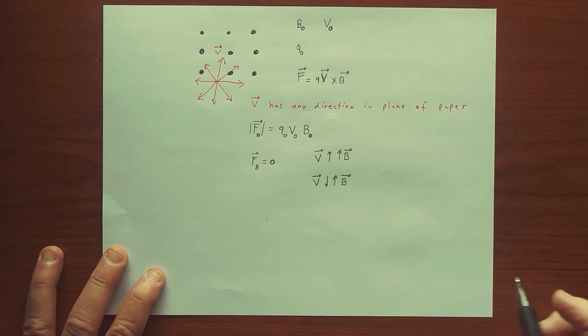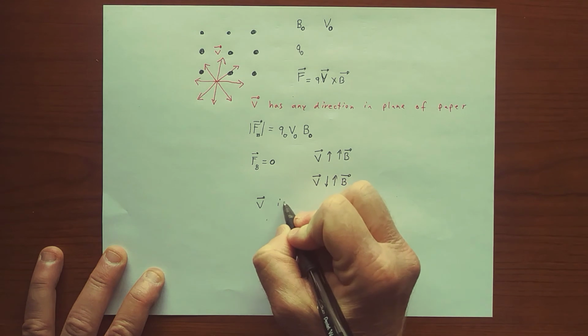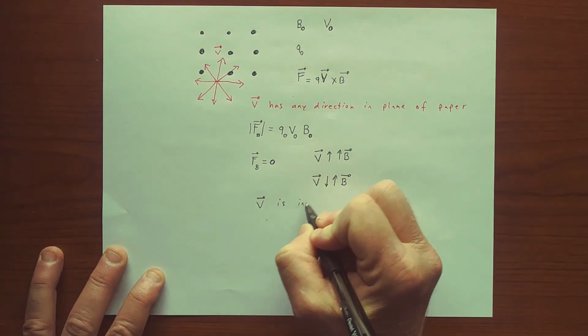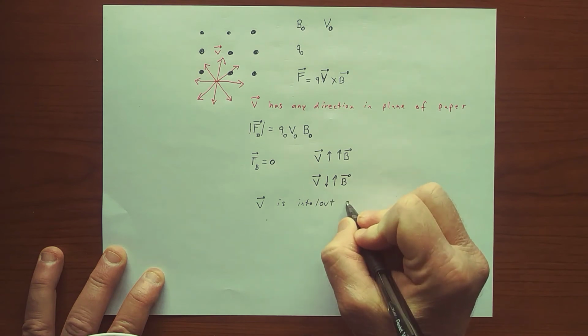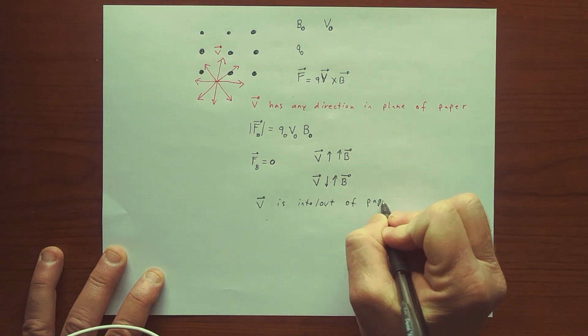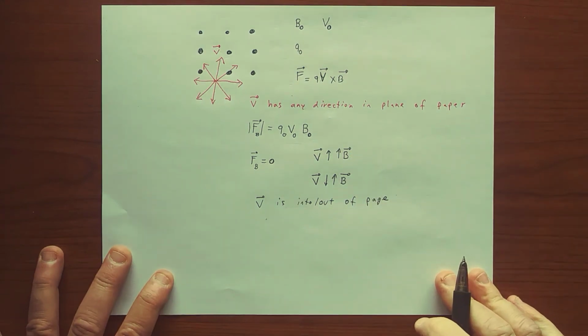So in this case, this means that V is into or out of the page. Right? Those are the two directions that satisfy these conditions, and in that case, the magnetic force would be 0.